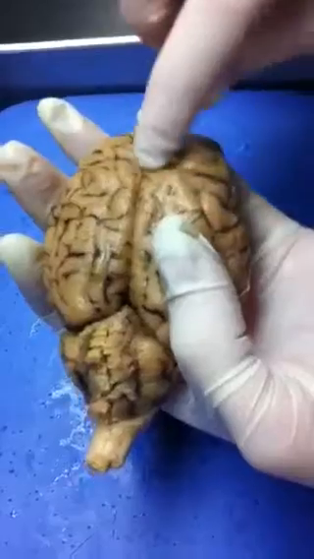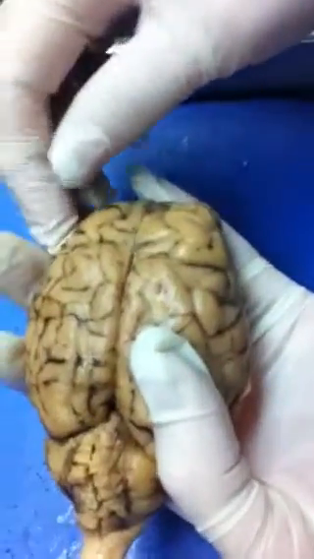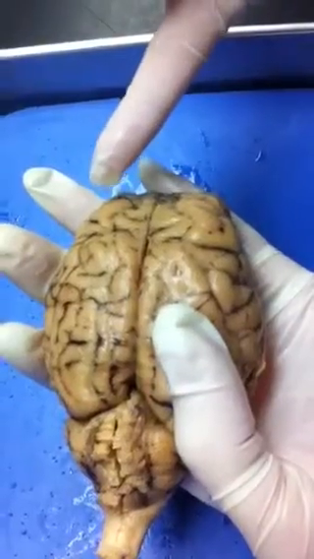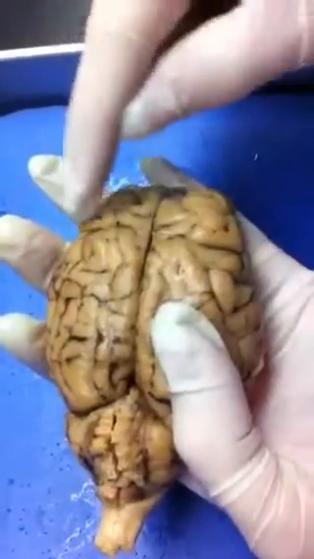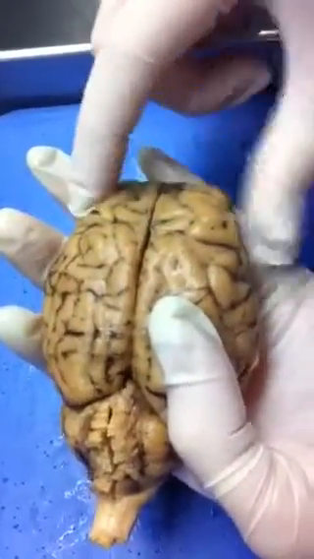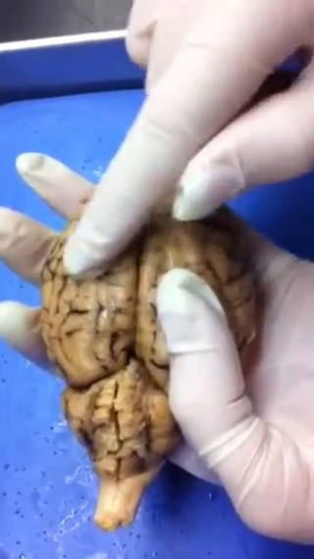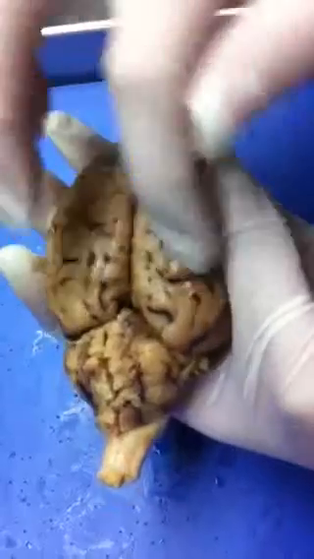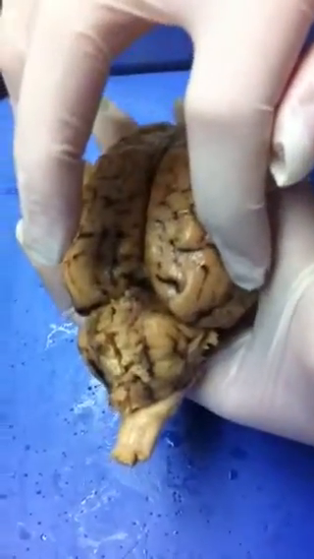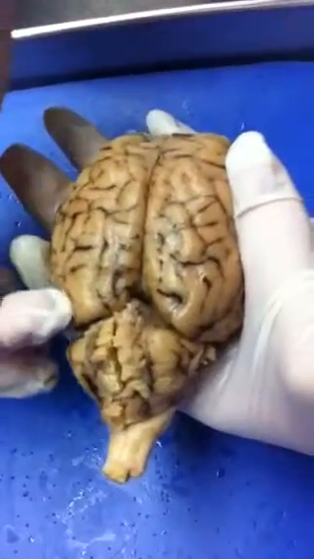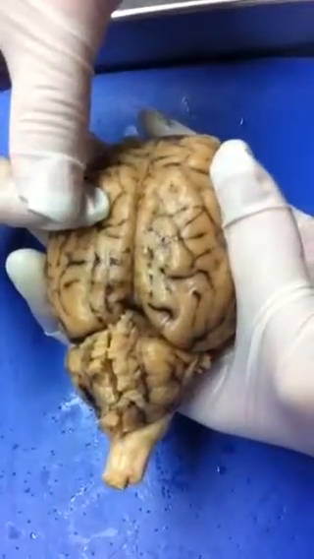Now, right here is going to be the central sulcus, and it separates the frontal lobe from the parietal lobe. Right next to the central sulcus on this side is going to be the precentral gyrus, and on the back side of it is going to be the postcentral gyrus. Back here there's a fissure called the parieto-occipital fissure. It separates the occipital lobe from the parietal lobe.